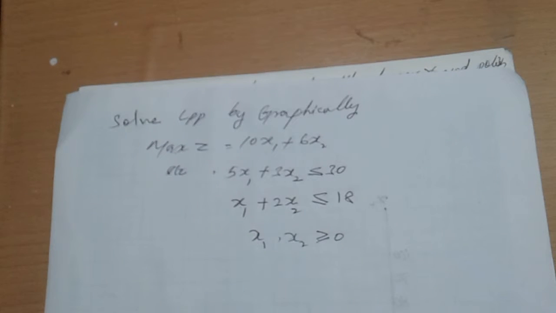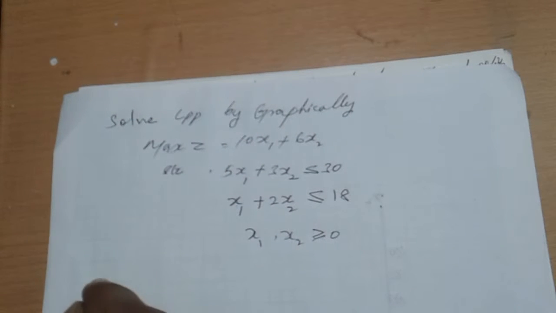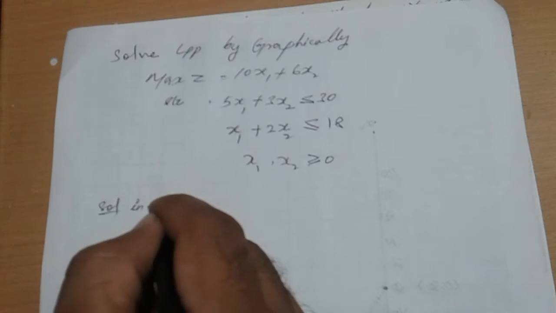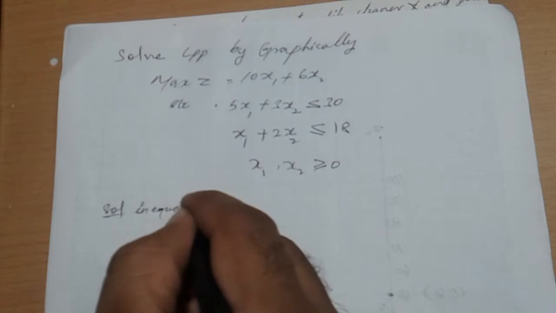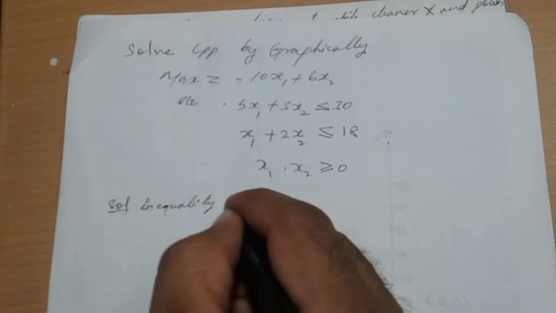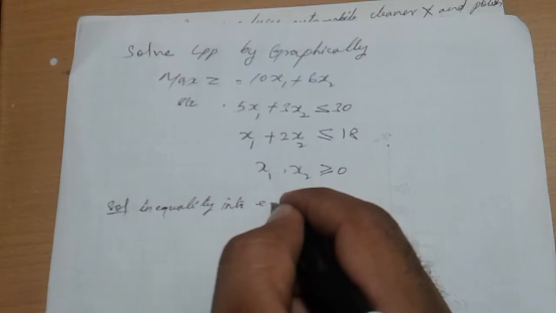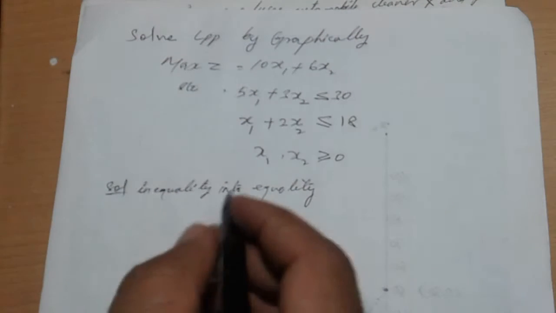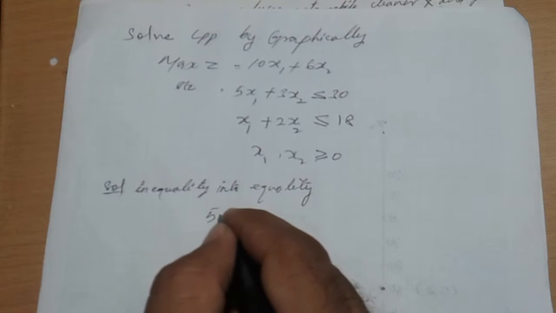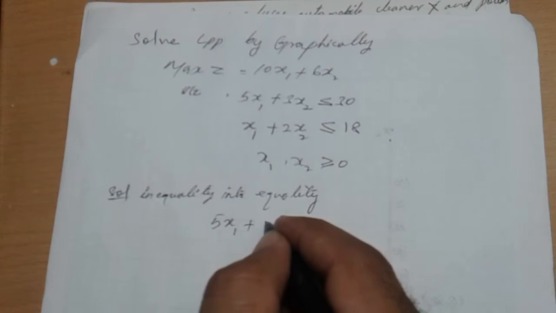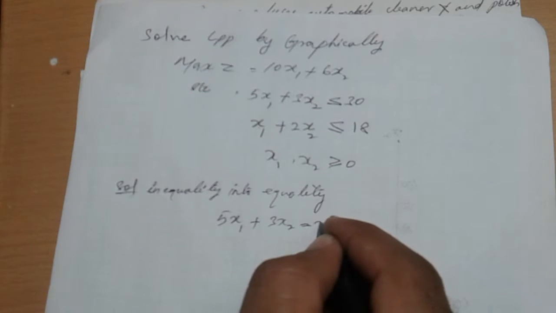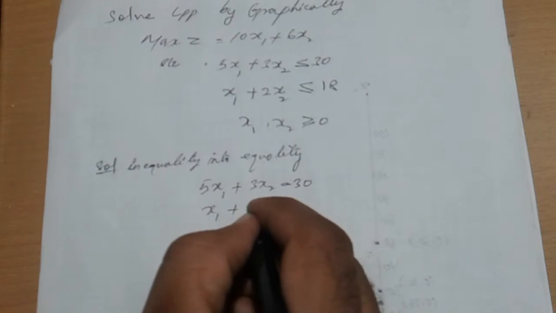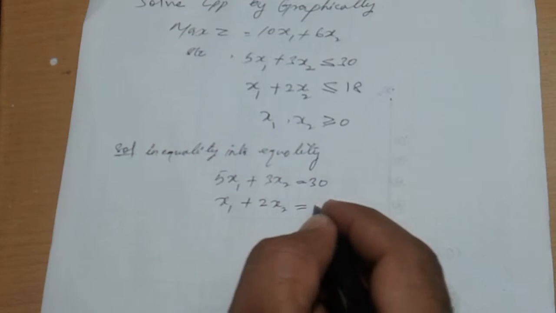There are two equations. What we have to do first is convert the inequality into equality. What is the inequality? It means the standard form. We can also say x1 plus 3x2 is equal to 30, and x1 plus 2x2 is equal to 18.